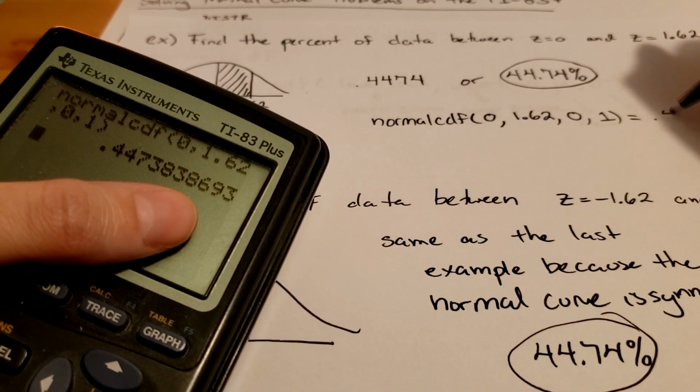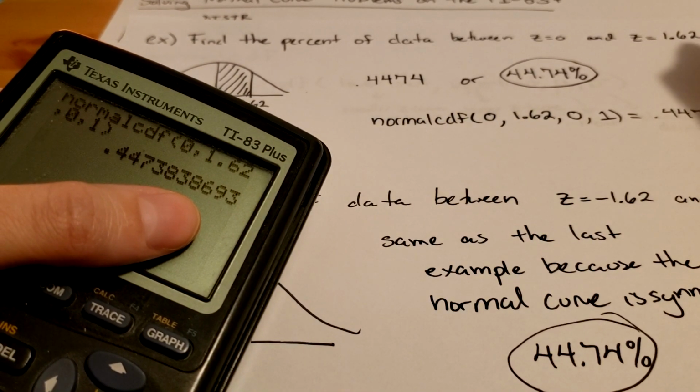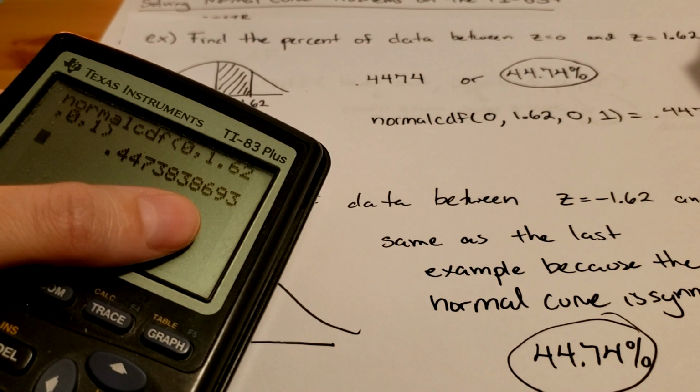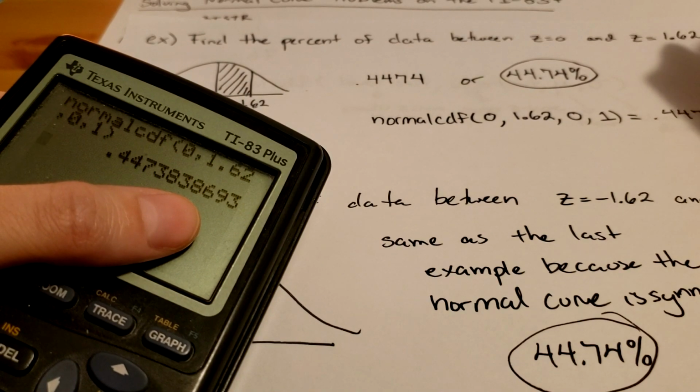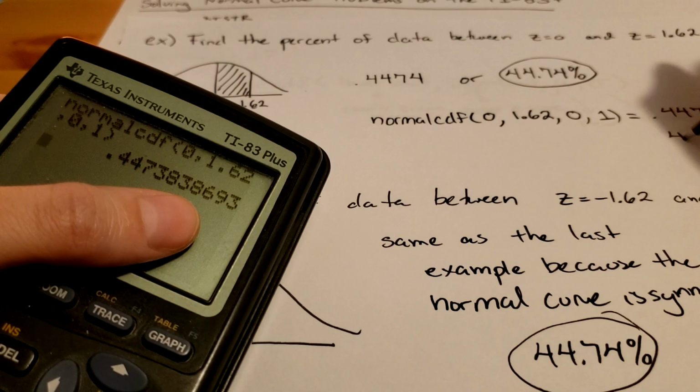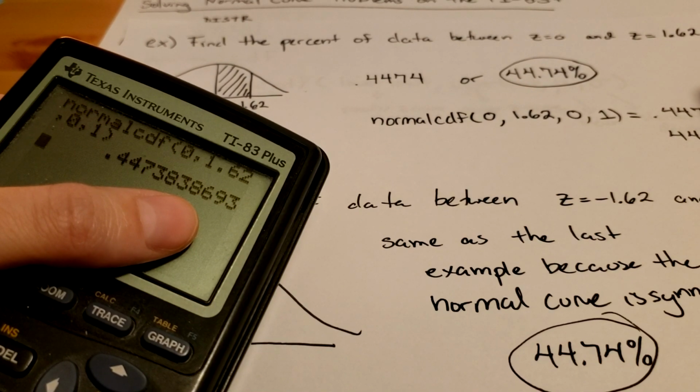So we have 0.447, what do we have, 3, and then we could round the 3 up to 4 because there's an 8 after it, or 44.74%.